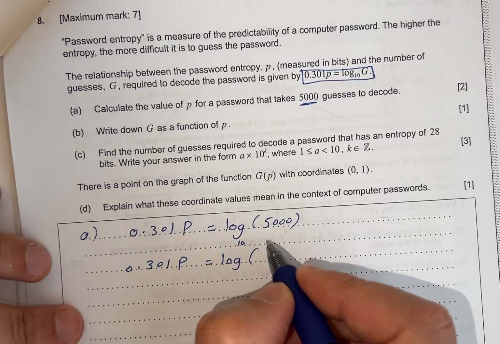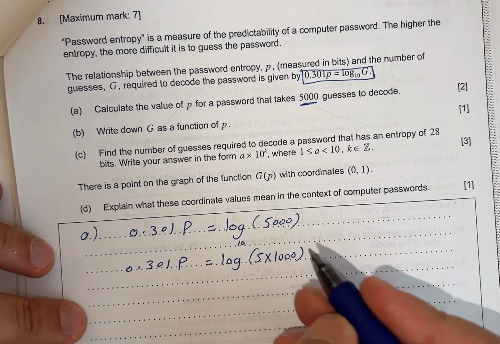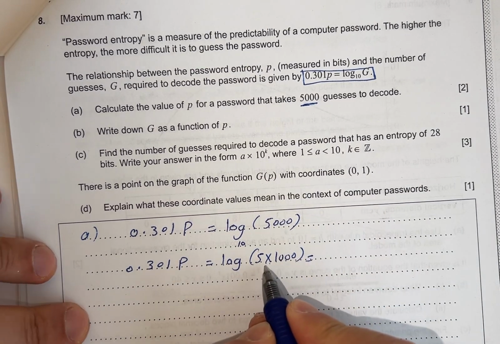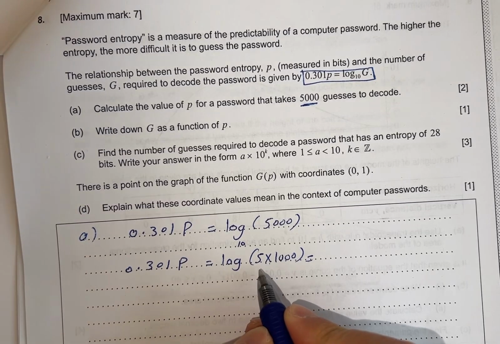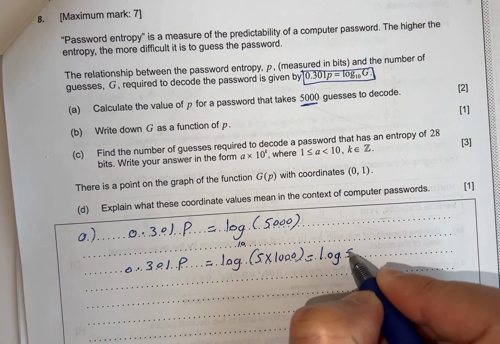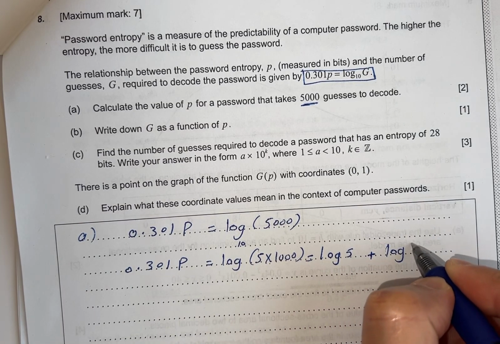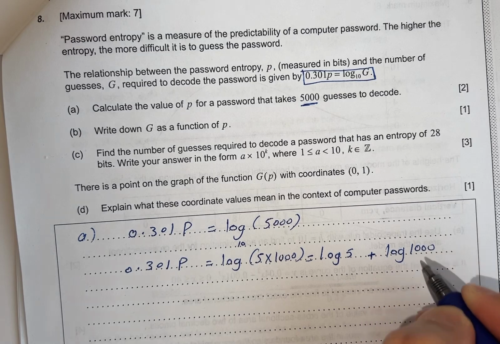So here I would change 5,000 into 5 times 1,000. Then since there is multiplication inside the logarithm, it will be changed into addition. So it will be log base 10 of 5 plus log base 10 of 1,000.